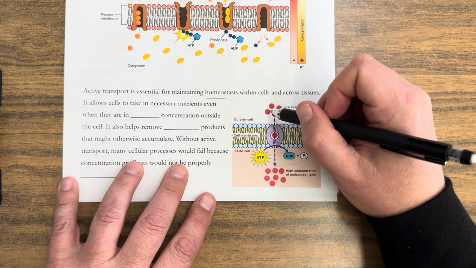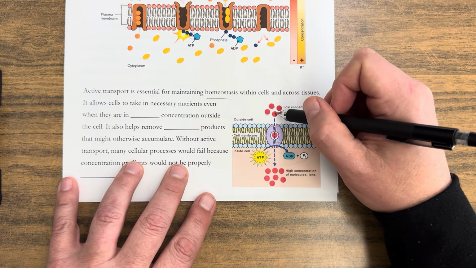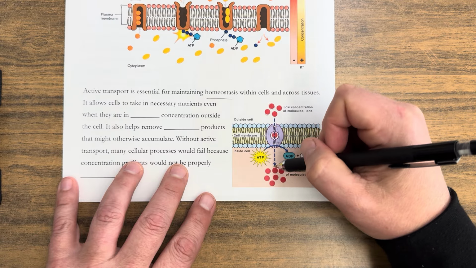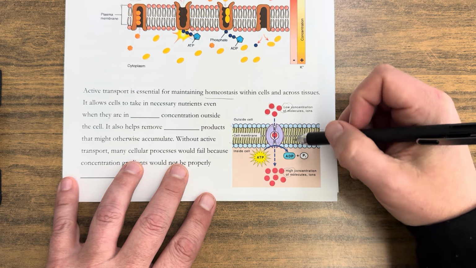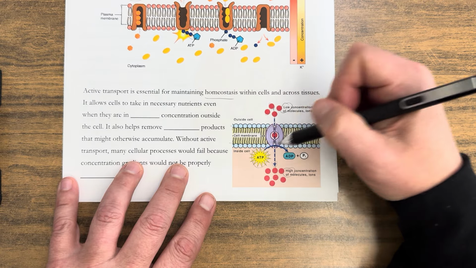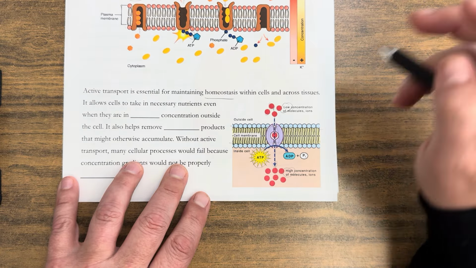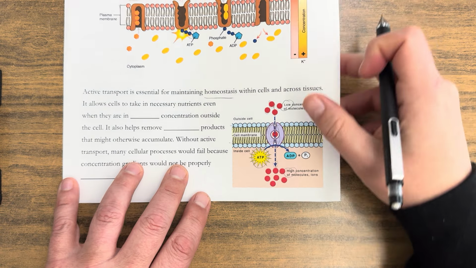This protein is going to move whatever this molecule in red is against its concentration gradient, where it's higher inside than it is outside. So it's going to move them in using ATP. And again, the big thing is against the concentration gradient.